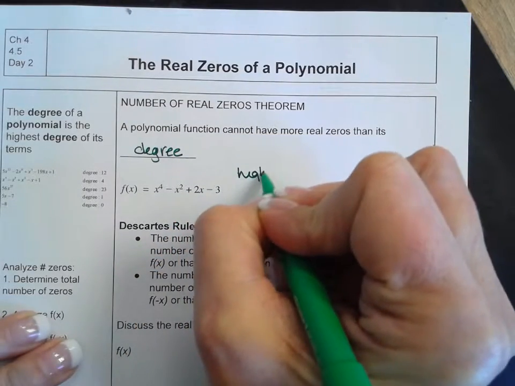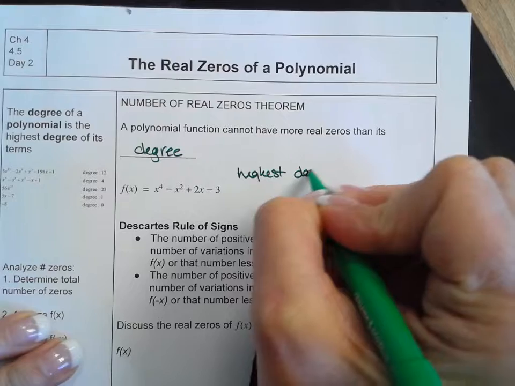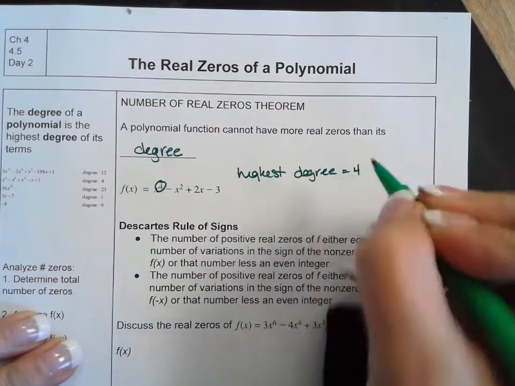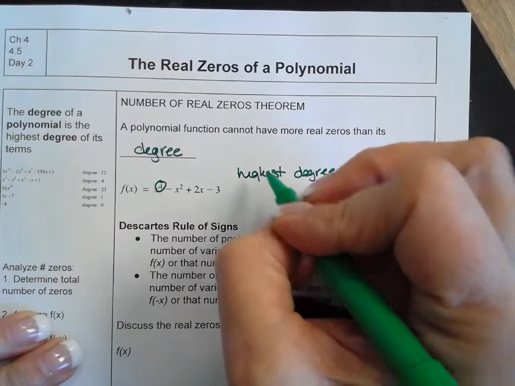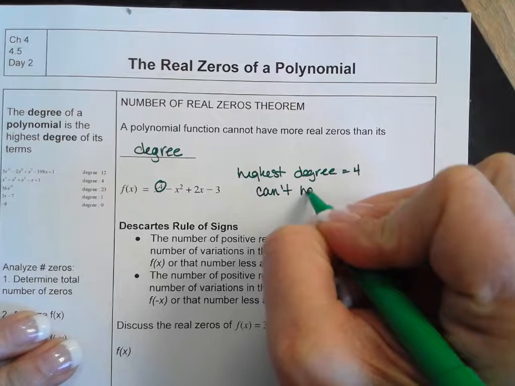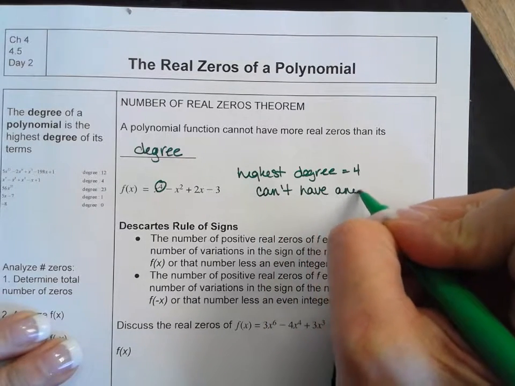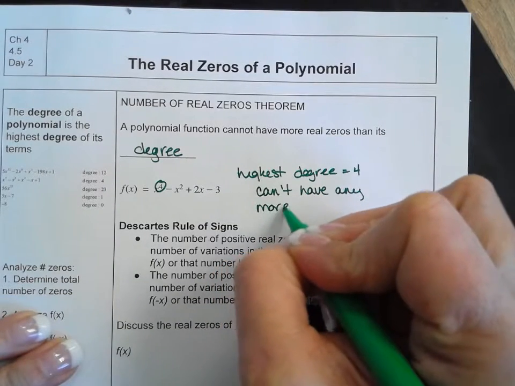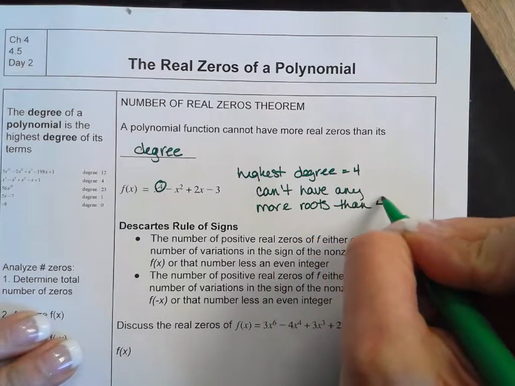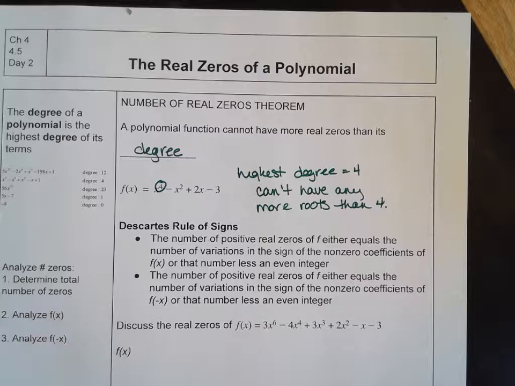My highest degree of this one is 4. Therefore, I can't have any more roots than 4.